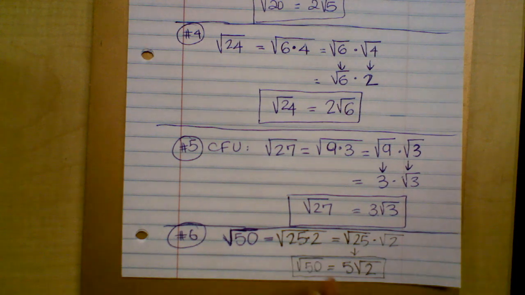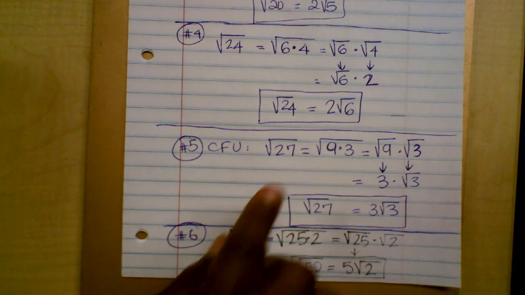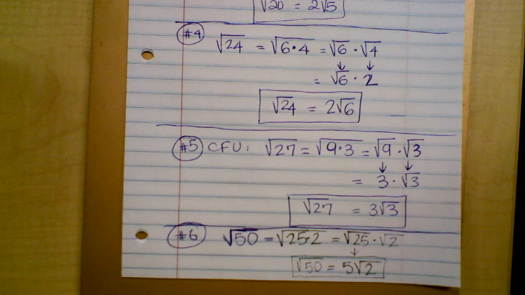When I break the radicand into two factors, I like to write the perfect square first. So I don't have to rearrange like here. I can skip the steps. I don't have to rearrange, and I can move the rational number in front.